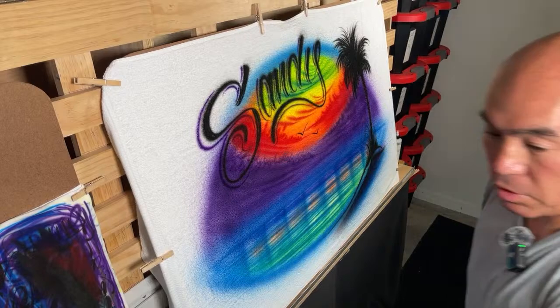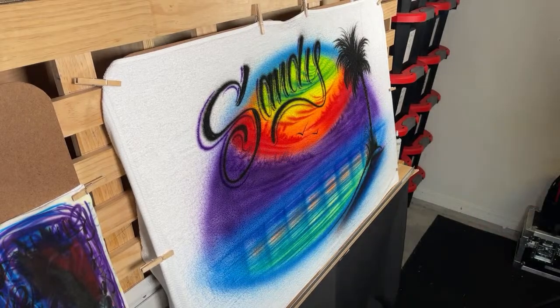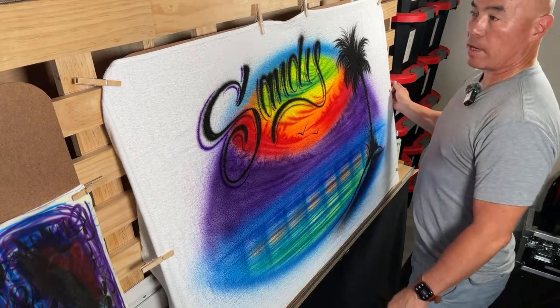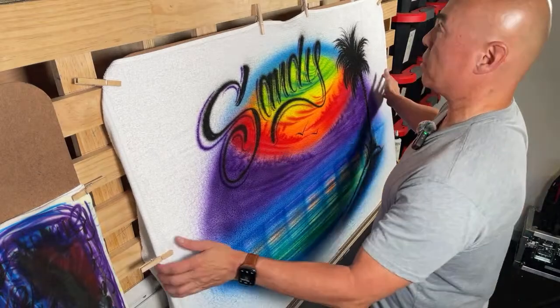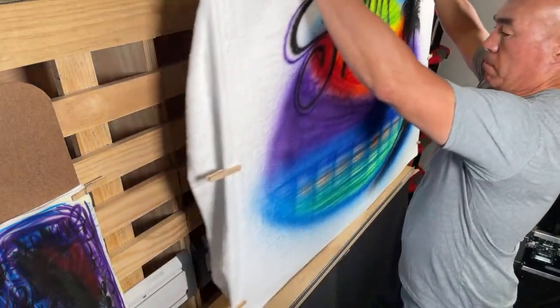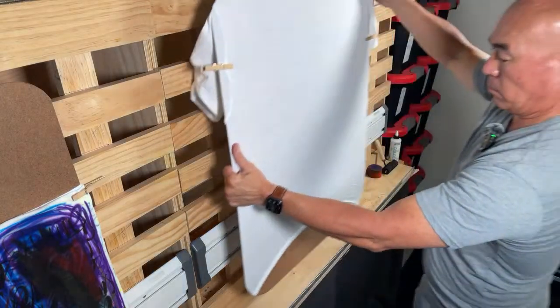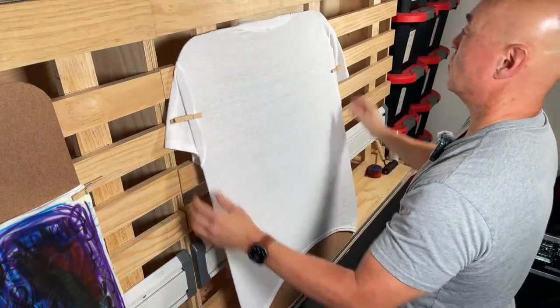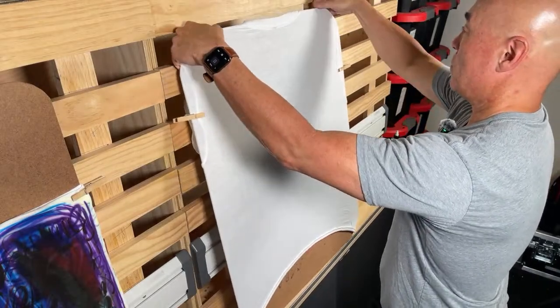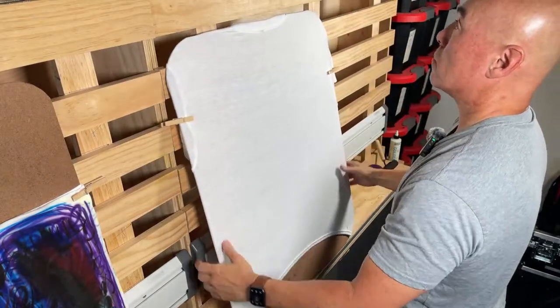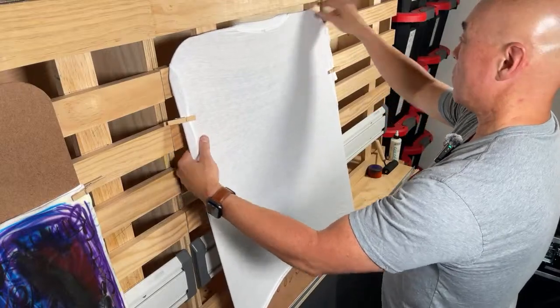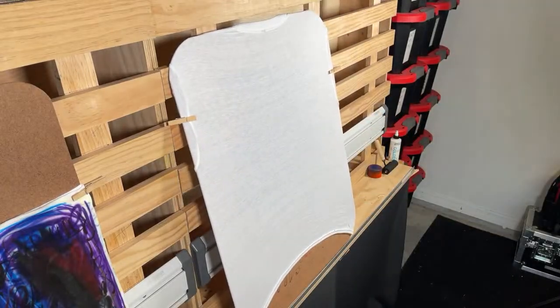Now, if you want to see me do something else, I have a t-shirt. I had just made this design about a week ago. I'll let this set to dry. And I'll put this down. Let me get this.